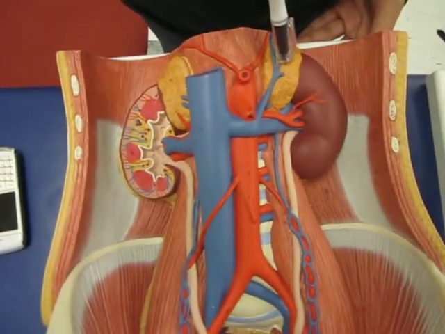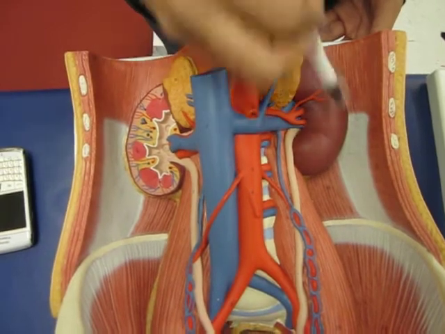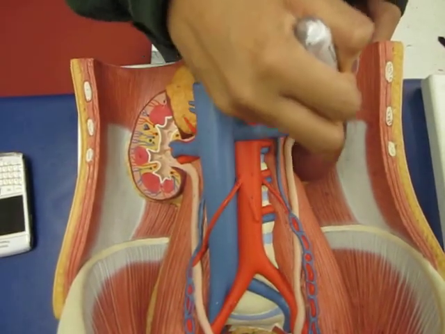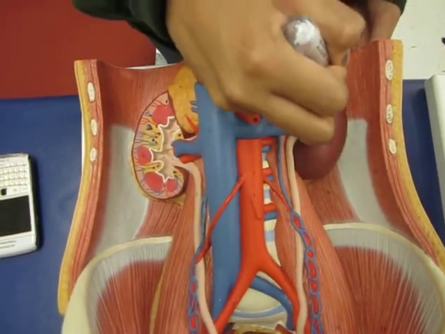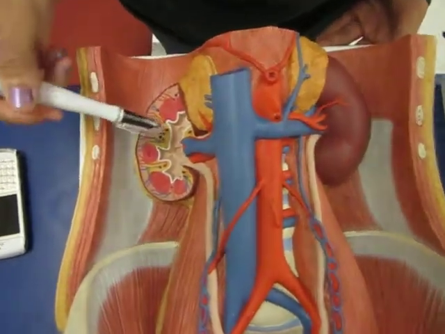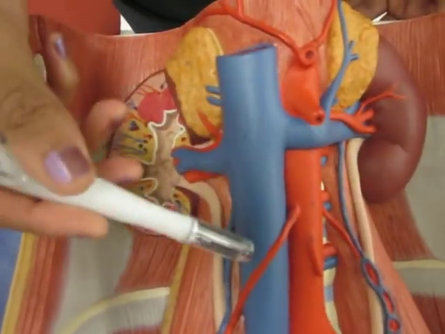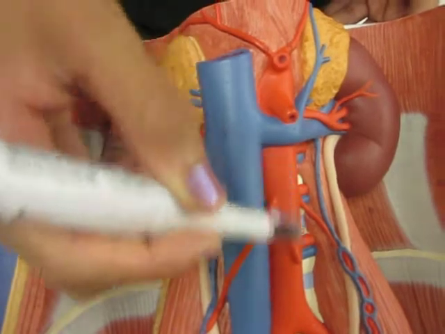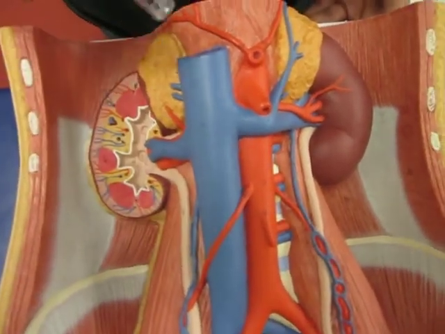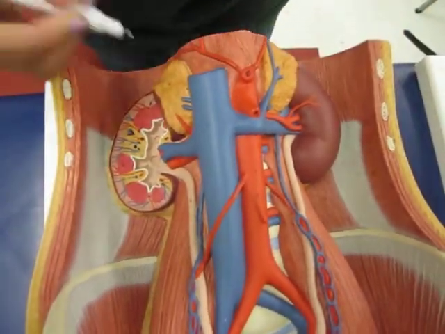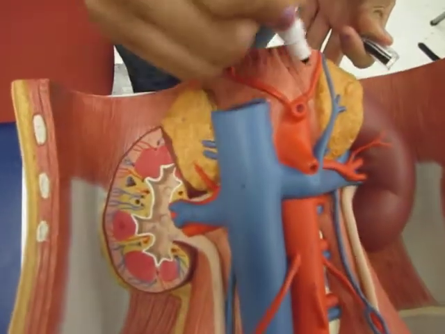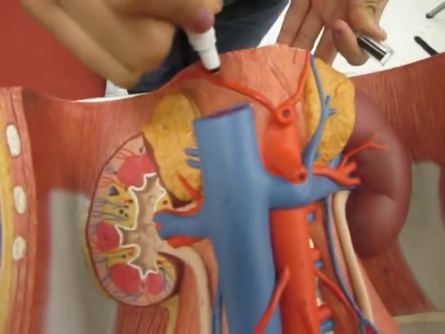We have the adrenal gland, we have the kidney, also known as the renal capsule. This is the inferior vena cava. You have the abdominal aorta. Make sure you say abdominal. This right here is the inferior phrenic arteries.